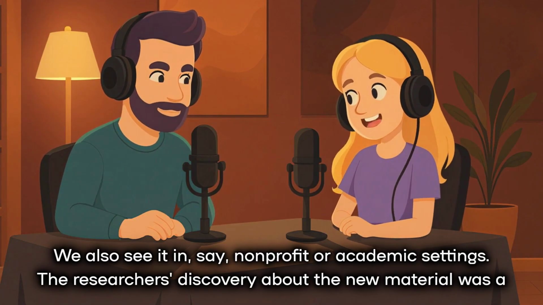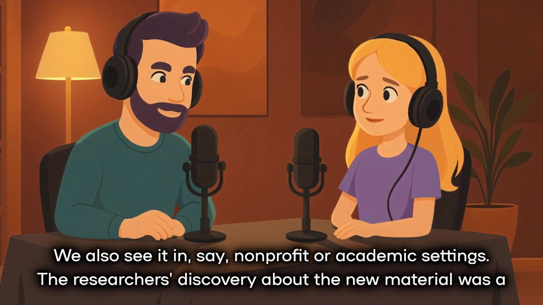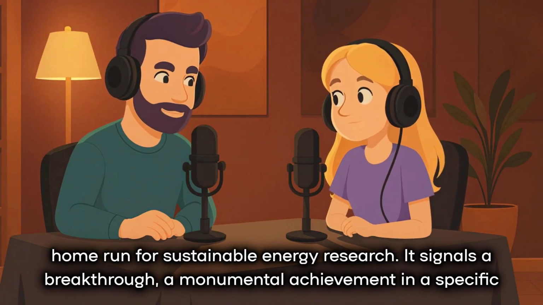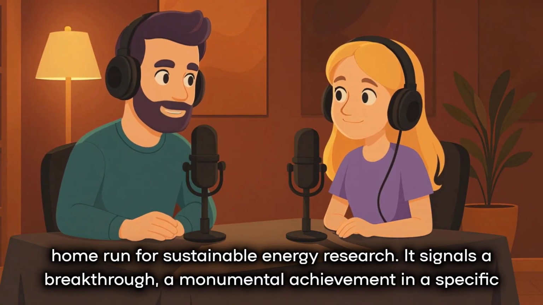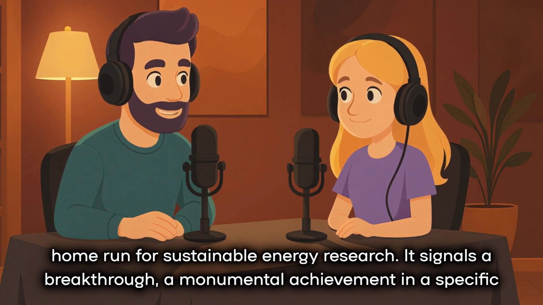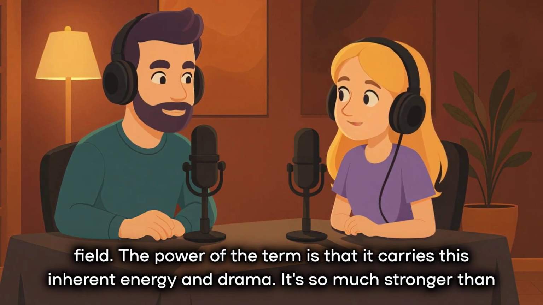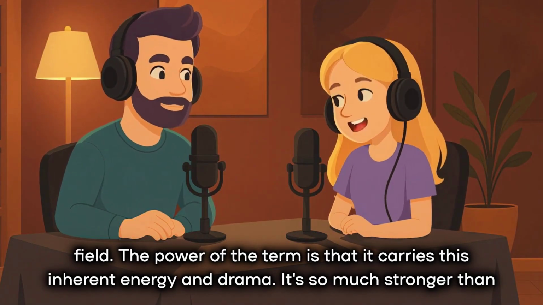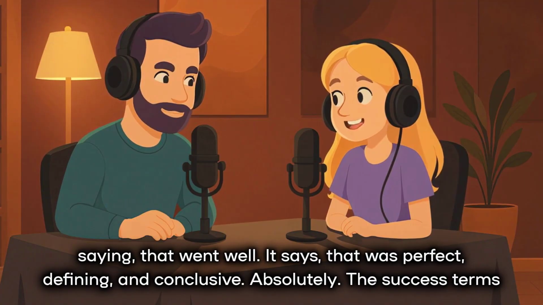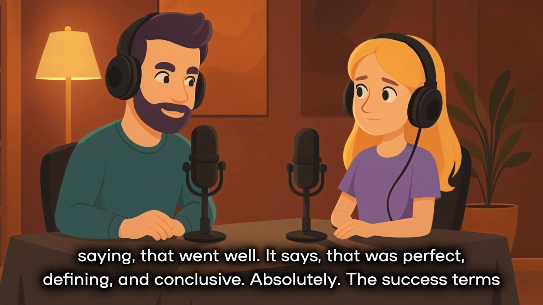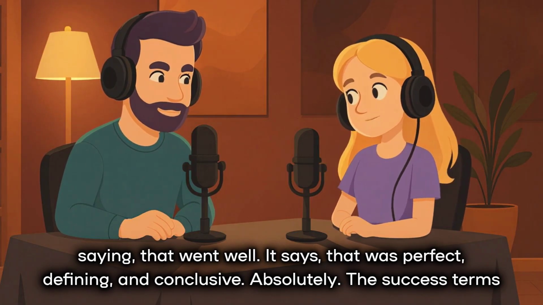We also see it in, say, nonprofit or academic settings. The researchers' discovery about the new material was a home run for sustainable energy research. It signals a breakthrough, a monumental achievement in a specific field. The power of the term is that it carries this inherent energy and drama. It's so much stronger than saying, that went well. It says, that was perfect, defining, and conclusive.